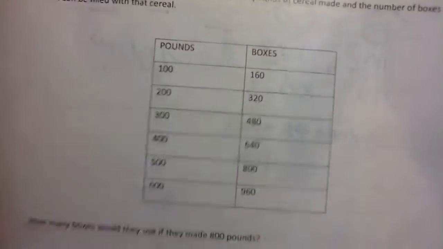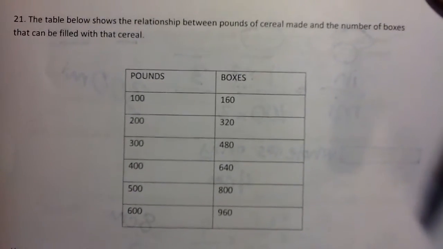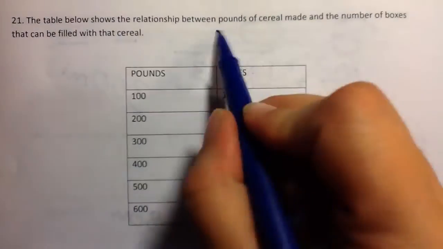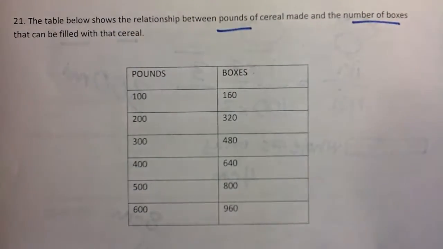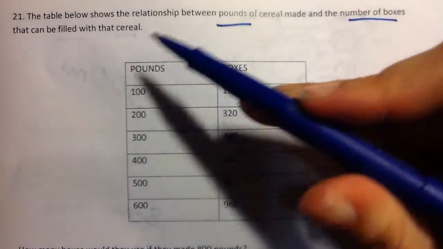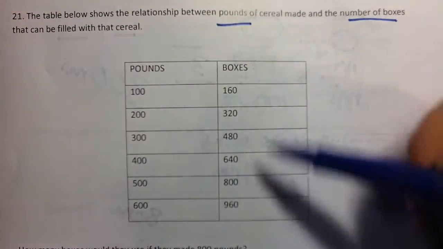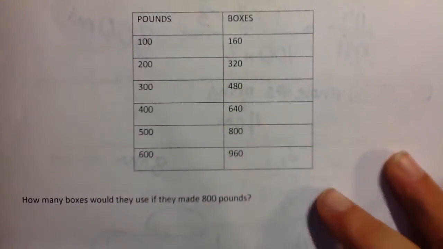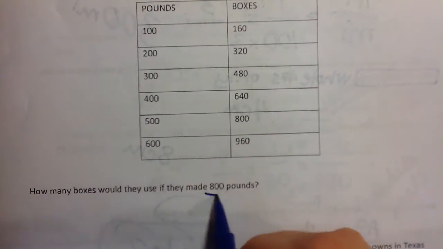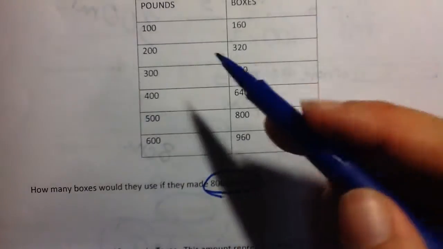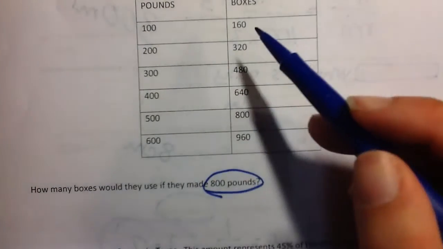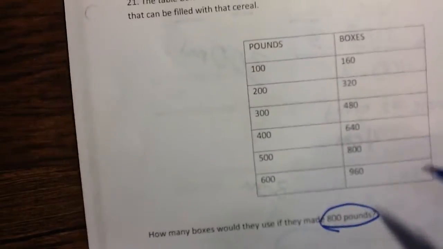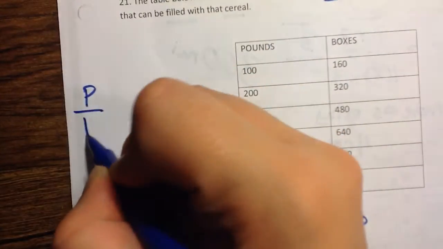Alright, last two. 21. The table below shows the relationship between pounds of cereal and the number of boxes that can be filled with that cereal. So we have a bunch of different ratios that are all equal. All of these are equal. How many boxes would they use if they made 800 pounds? Well, 800 is not on here. I could figure out what they're counting by, but I could also set up a ratio. I have pounds and I have boxes.